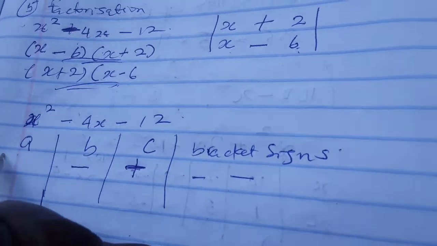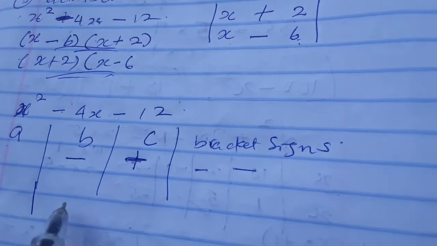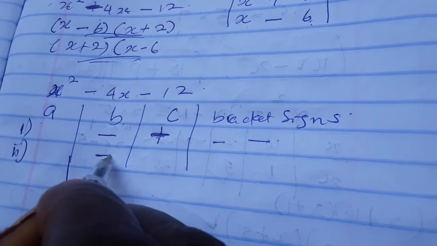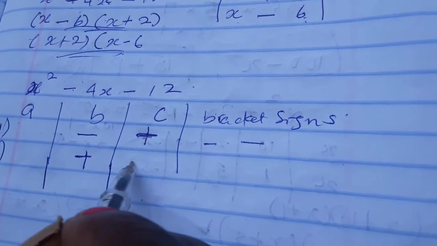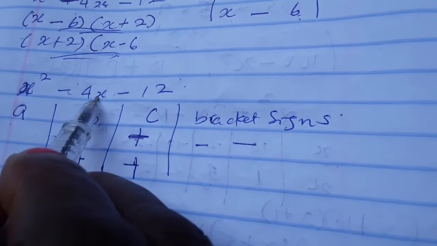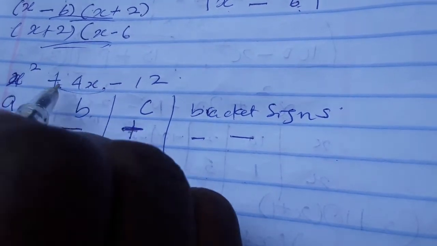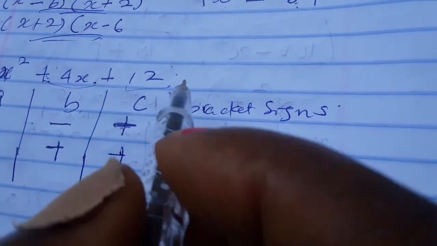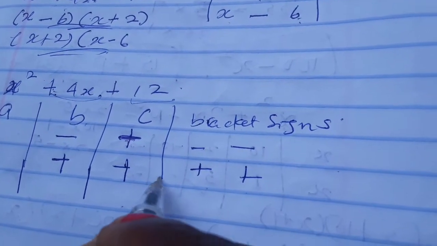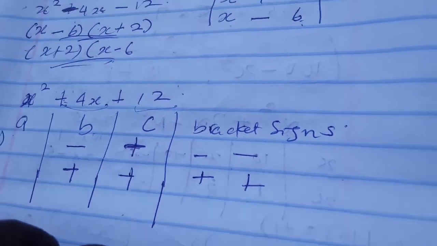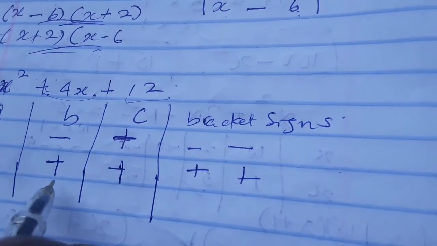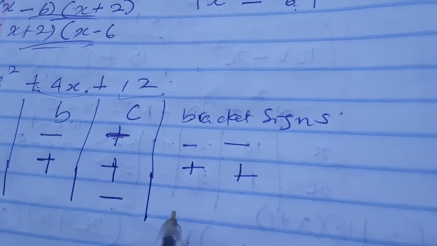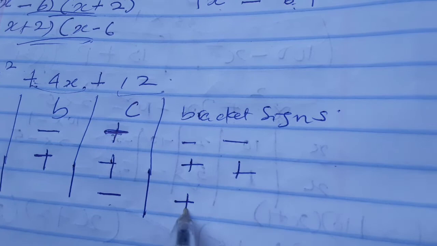That's the first scenario. The second scenario is where term B carries a positive sign and term C carries a positive sign. Then your brackets would both have positive signs. In scenario 3, where your term C is negative, your two brackets would have different signs.